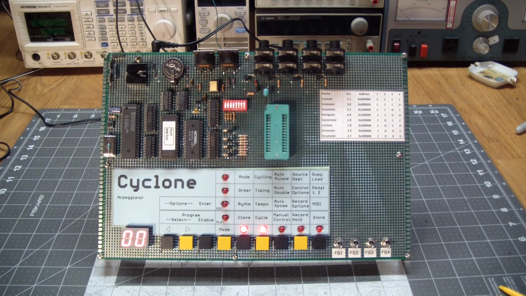And other than that, this ZIF socket here basically will accept a 28256, which is the EEPROM version of a 27256, which can be programmed very quickly. It's basically a non-volatile RAM.